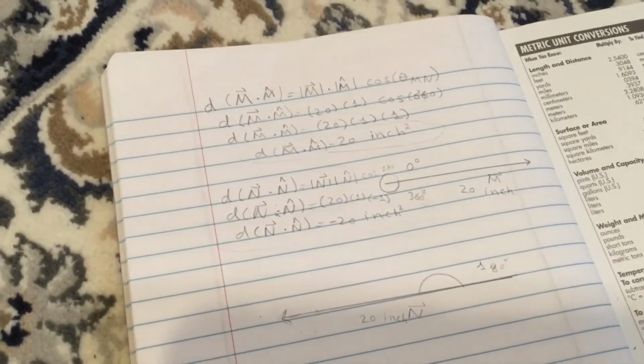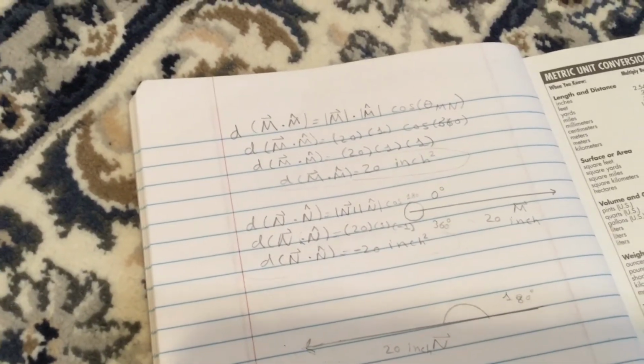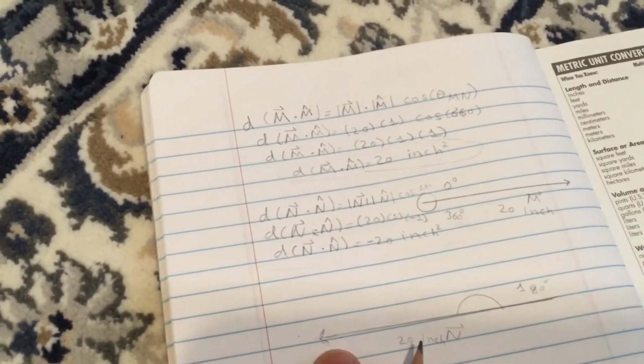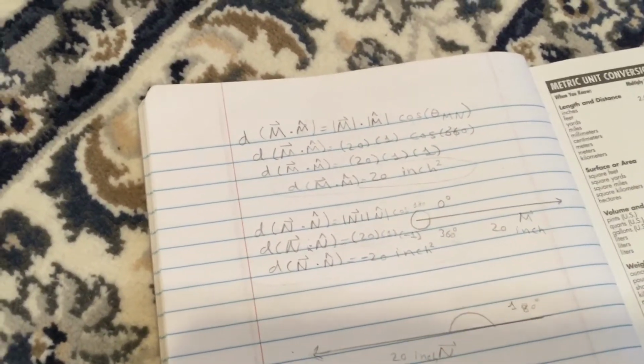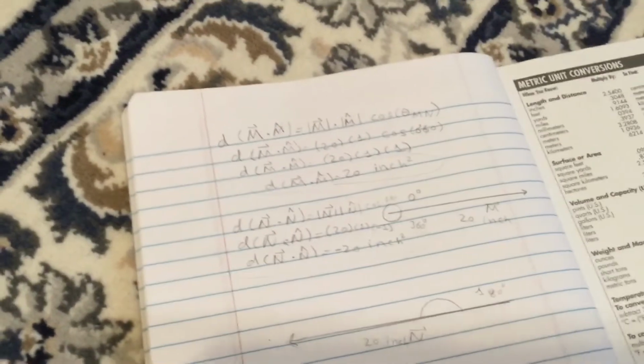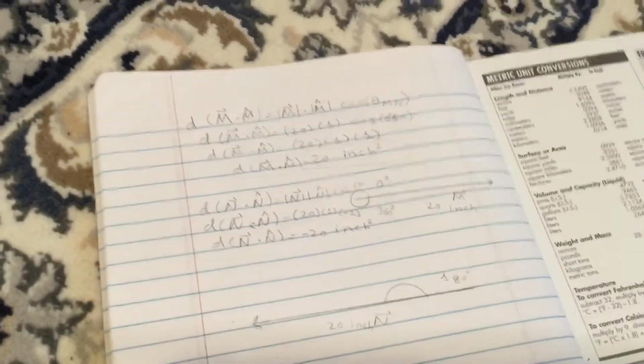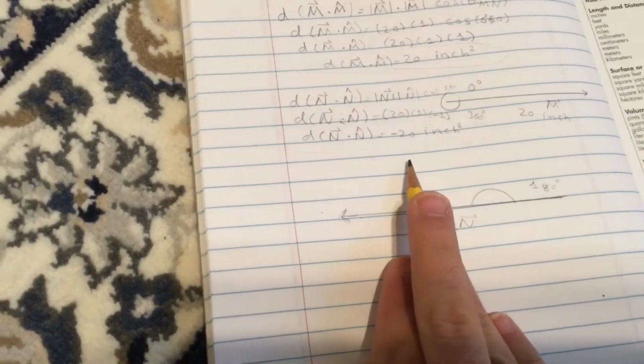Now remember, a vector cannot be negative. So we have a 20 inches vector n, and the angle between them is 180 degrees. Again, I tried to get an angle that is not 180 degrees or 360 degrees, but I could not find any angle to prove my point that I can get a negative 20 as a dot product.